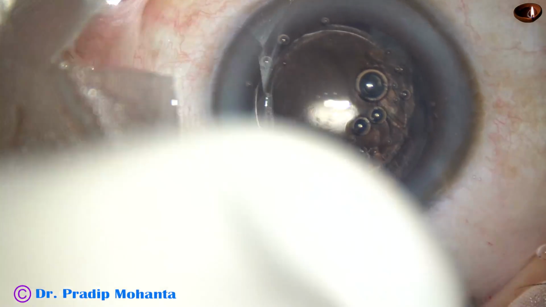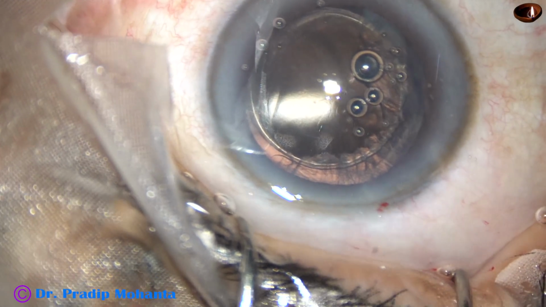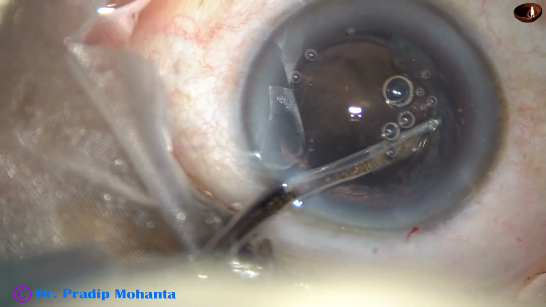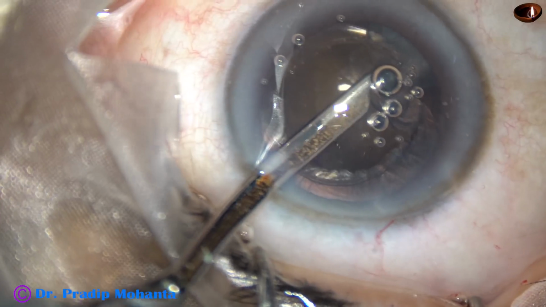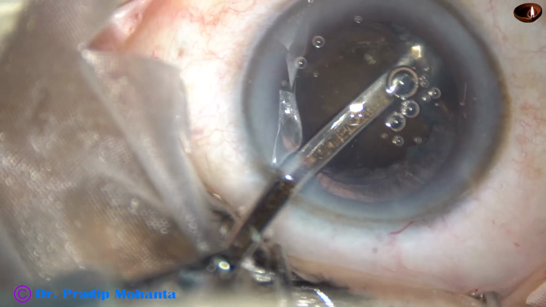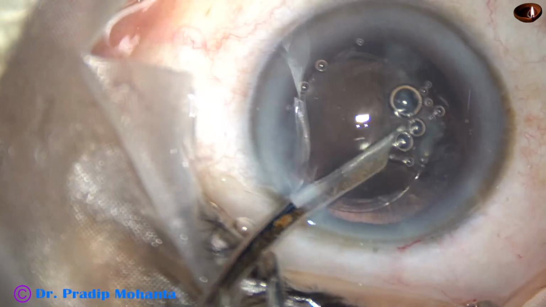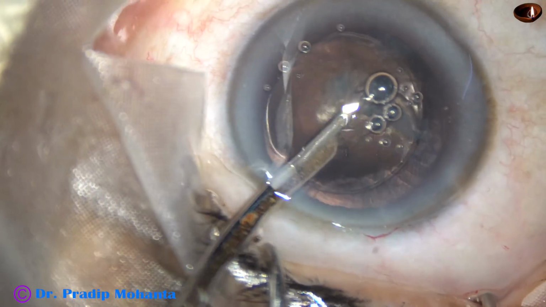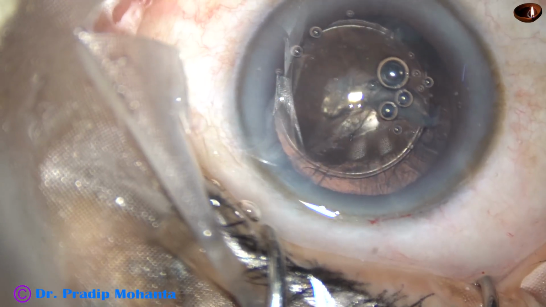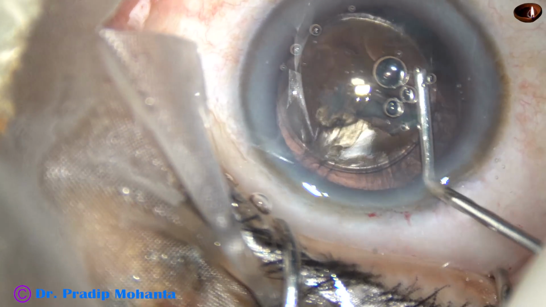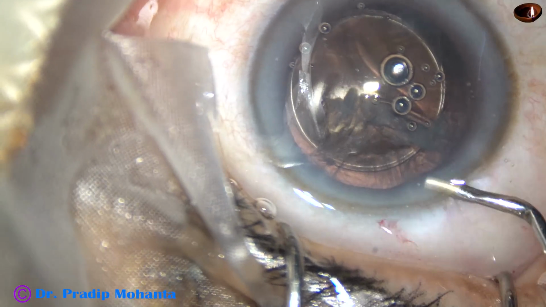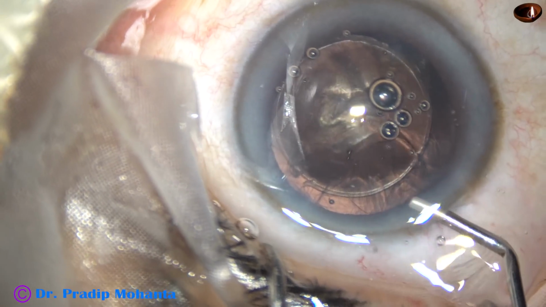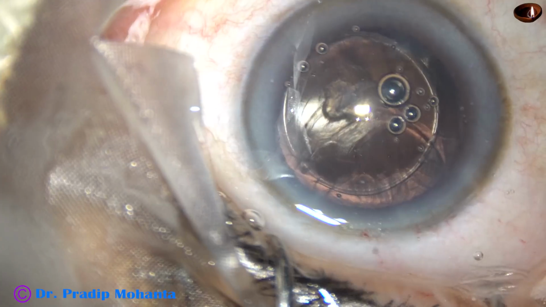This is viscoat again, and now my plan is dry aspiration of this cortex. I don't want to use a lot of fluid. I don't want to hydrate the vitreous, though viscoat is acting as a barrier, and it will act as a nice barrier. It will not allow the BSS to go and mix with the vitreous.